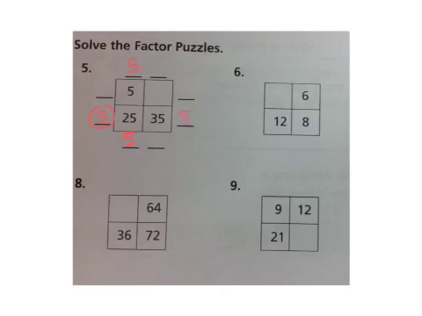I'm going to bring the 5 over here. What do I multiply 5 by to get 35? That's 7. I'll move my 7 up here. What do I multiply 5 by to get 5? 1. Move my 1 over here.